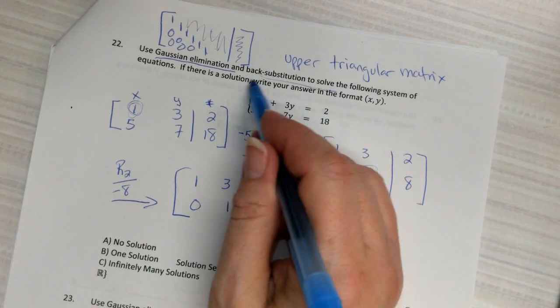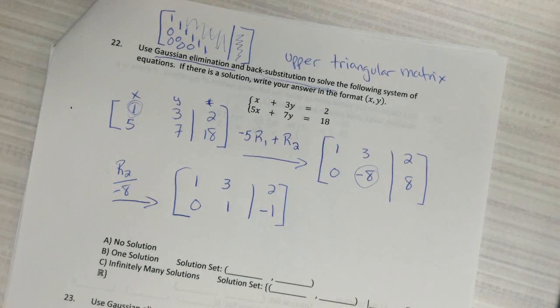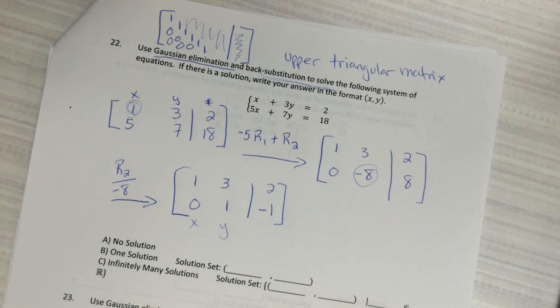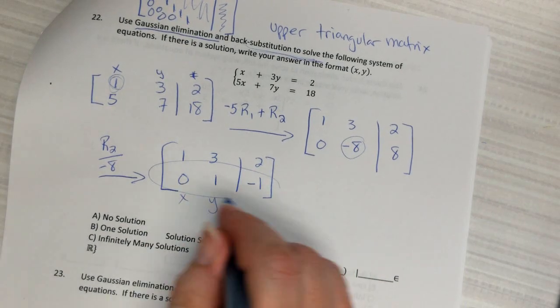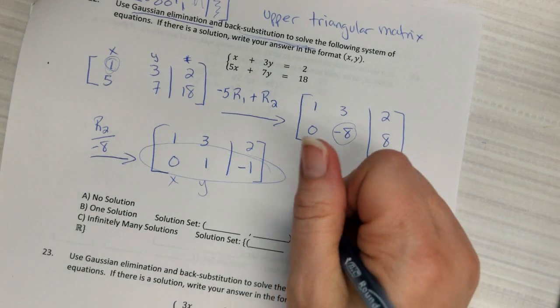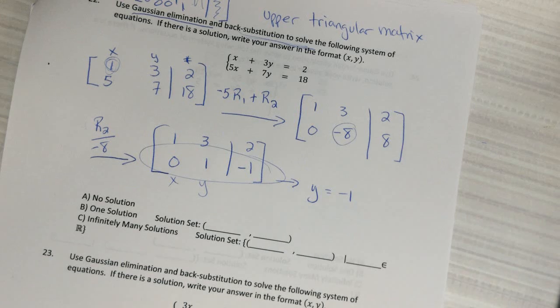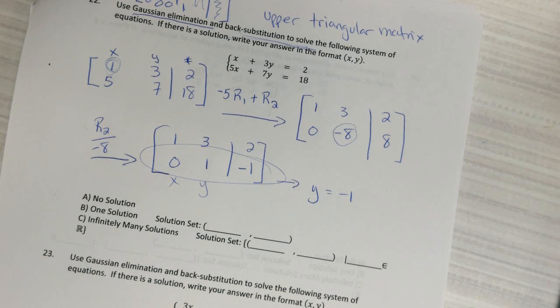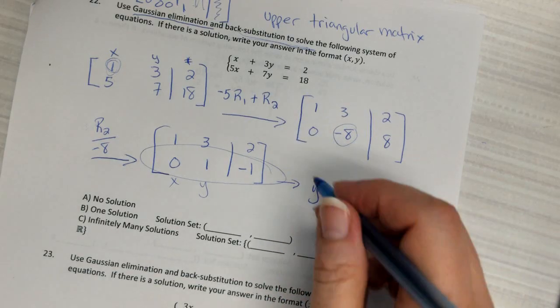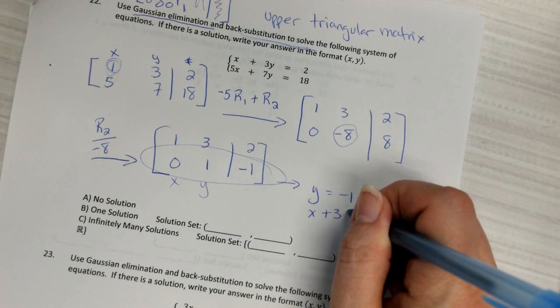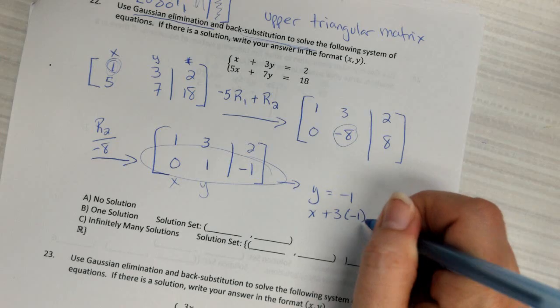So now we are at our Gauss elimination. And now we're going to start back solving. So remember, this is x and this is y. What this last line tells us is that y is equal to -1. Okay, and then I have to back solve. I use the next equation, x plus 3 times y, which is -1, is equal to 2.